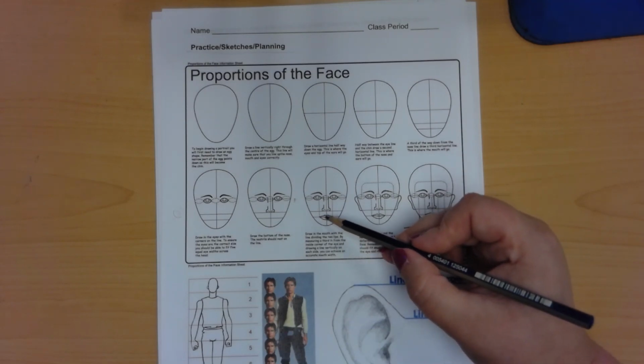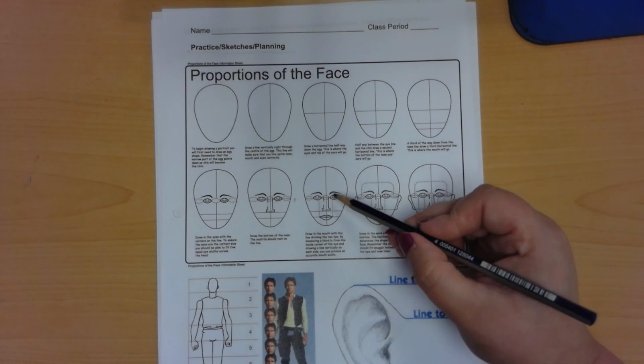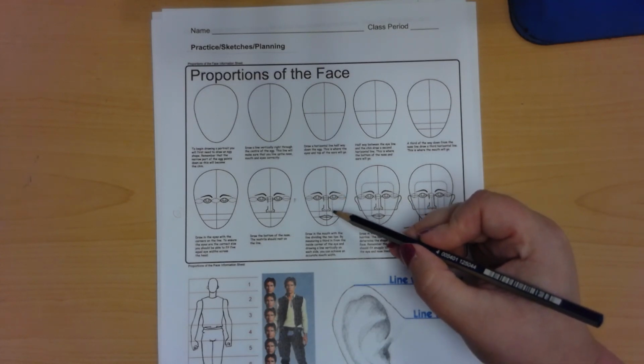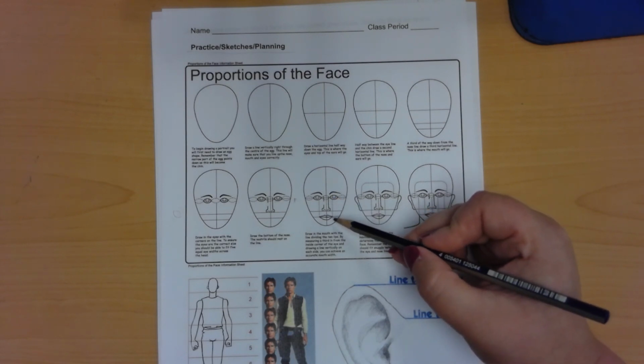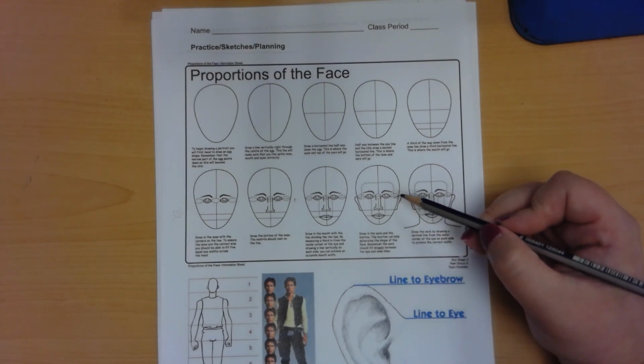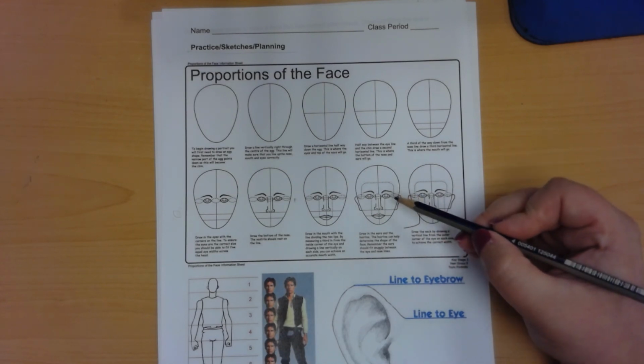If we need to know how wide those lips are, if you come down from the center of the eye or somewhere pretty close to the middle, you're going to notice that that is where the corner of those lips are.